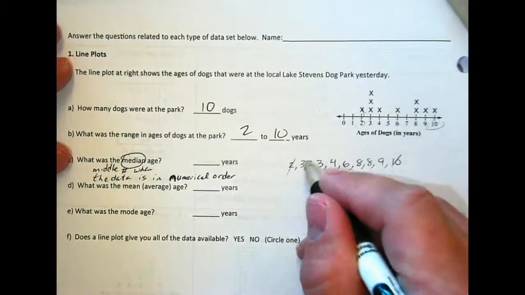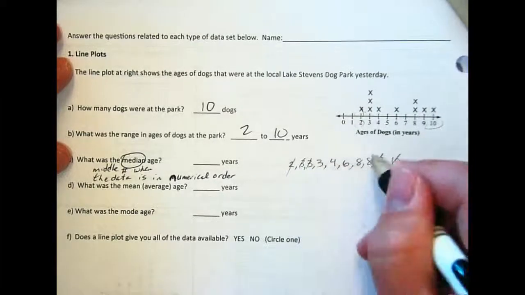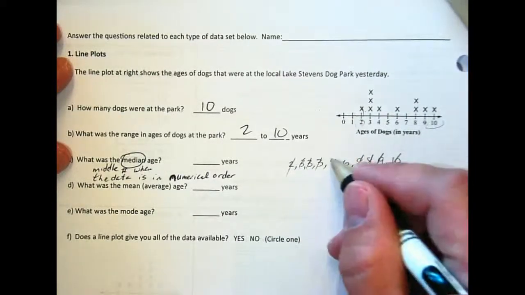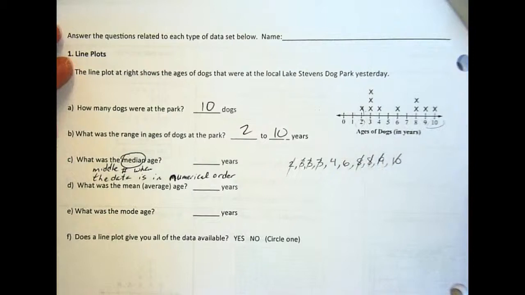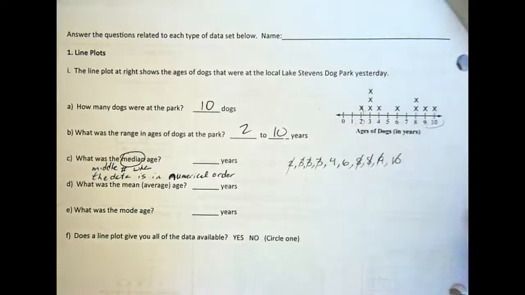2, 10, 3, 9, 3, 8. All right. I have two middle numbers. Don't you add them and then divide by 2?